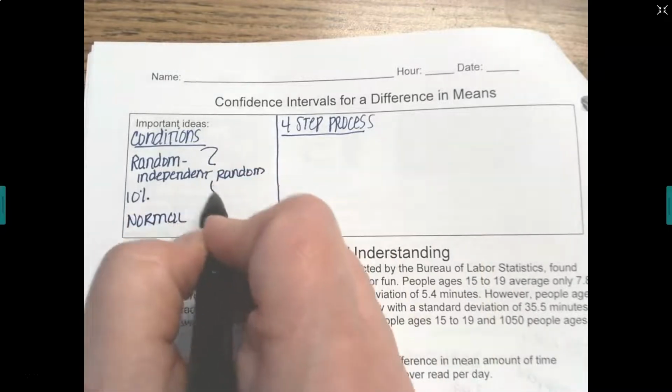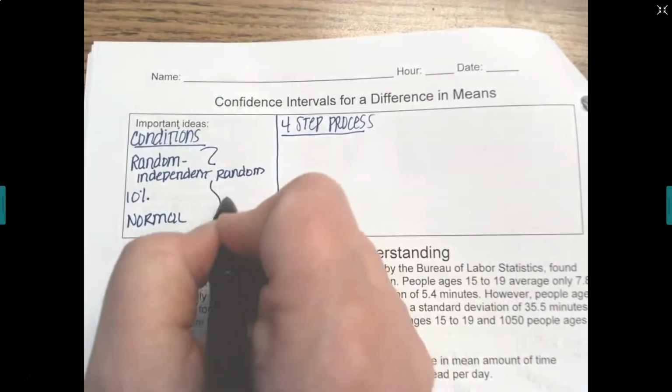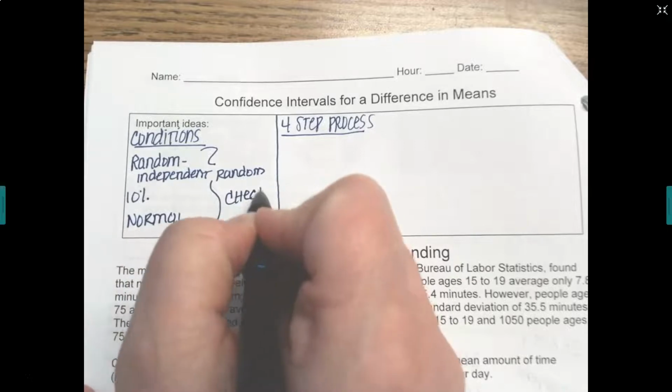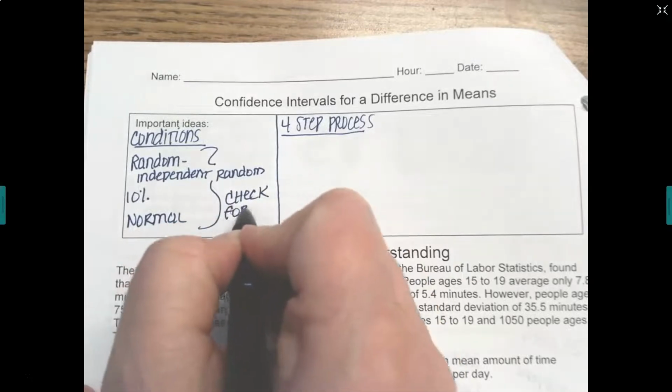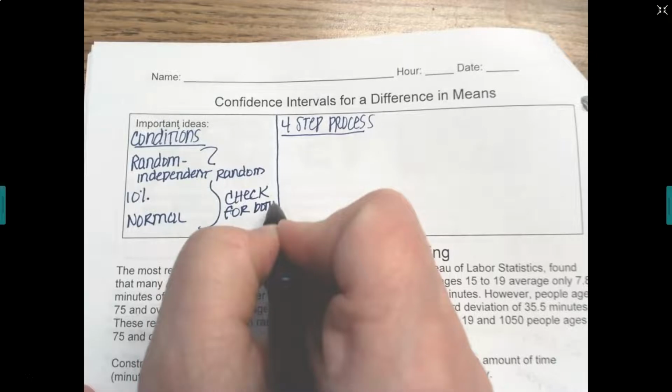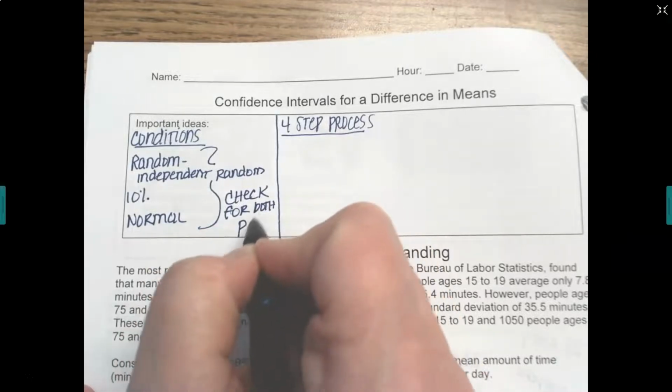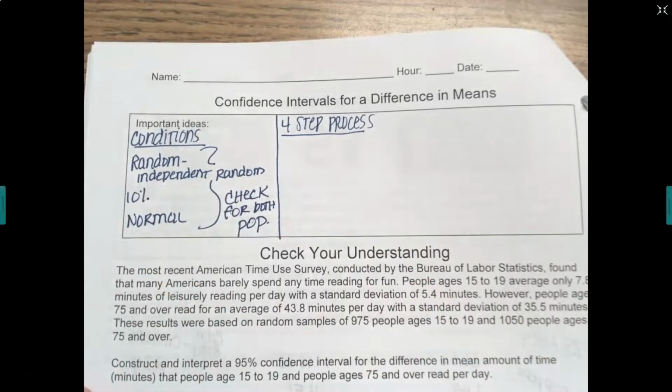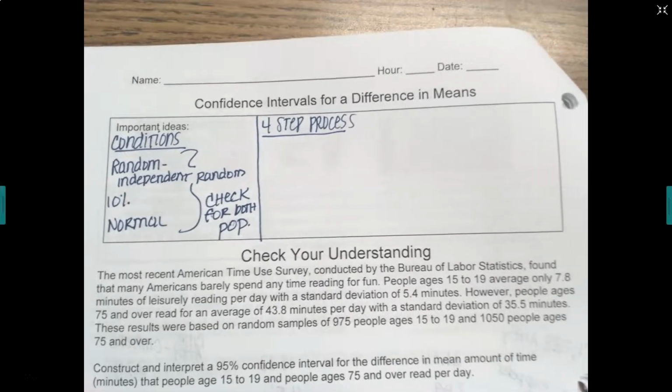And you need to do this for both populations. So check these for both populations. Okay, so you have to have each of them checked.